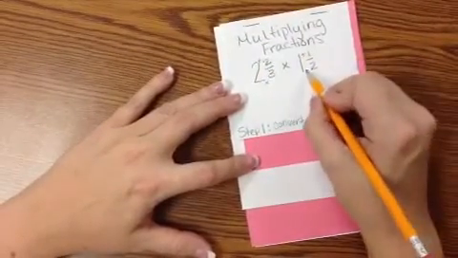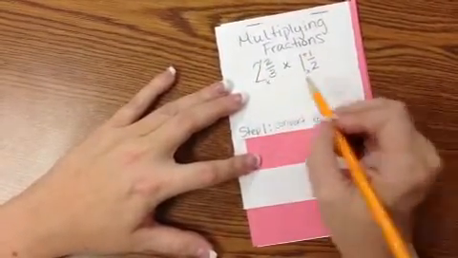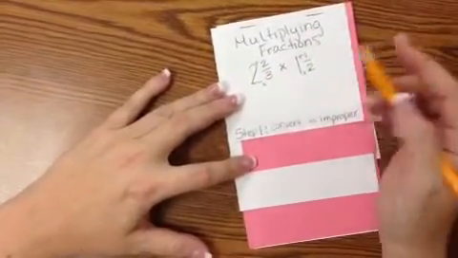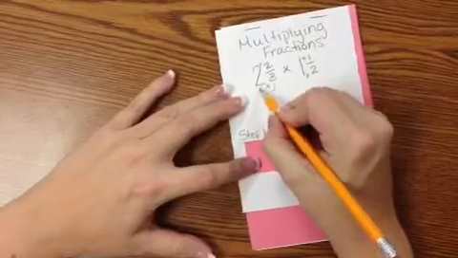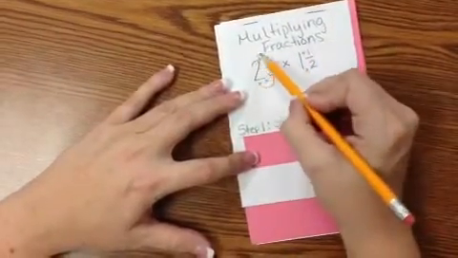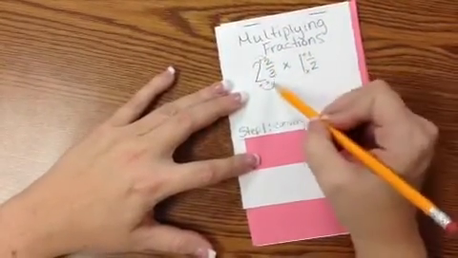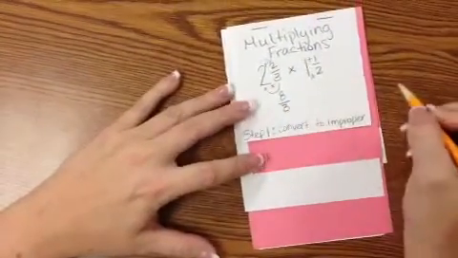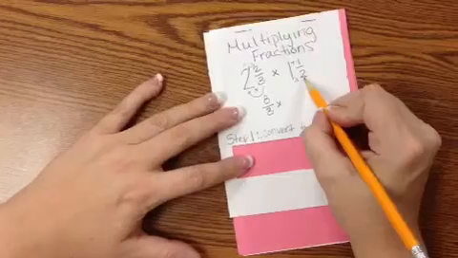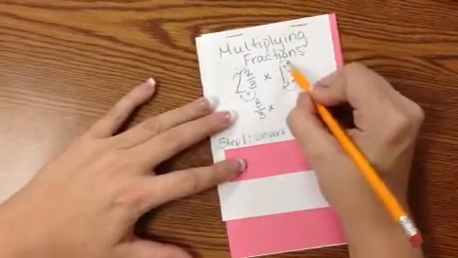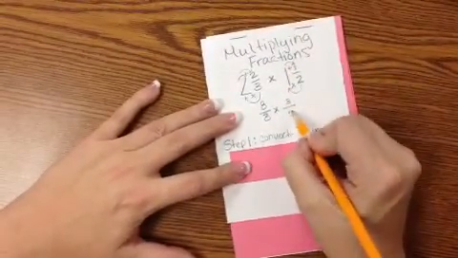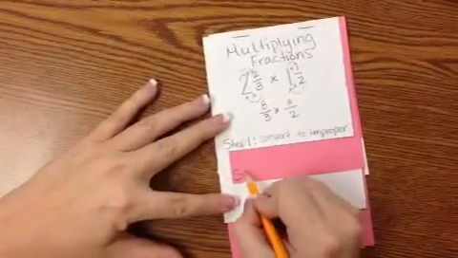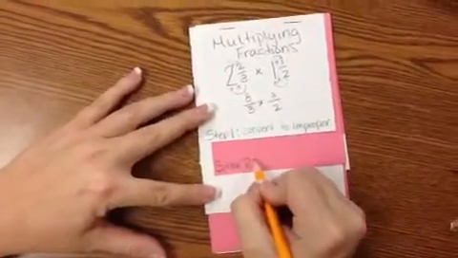Anytime we convert to improper, we're going to use Texas, see the T and the X, and according to order of operations, you multiply first, so that's why we multiply the denominator by the whole number, and then add the numerator. That is 6 plus 2 makes 8. Keep the denominator, please. 2 times 1 is 2, plus 1 is 3. Keep the denominator, please.